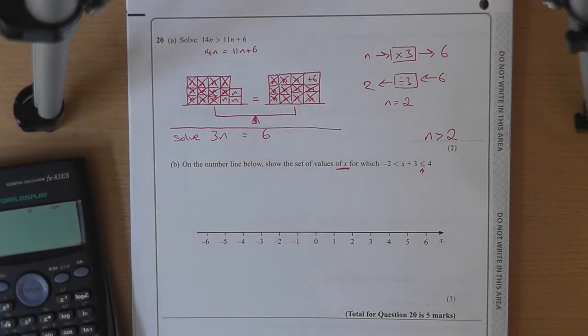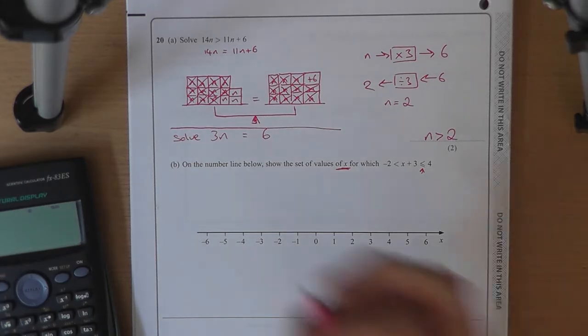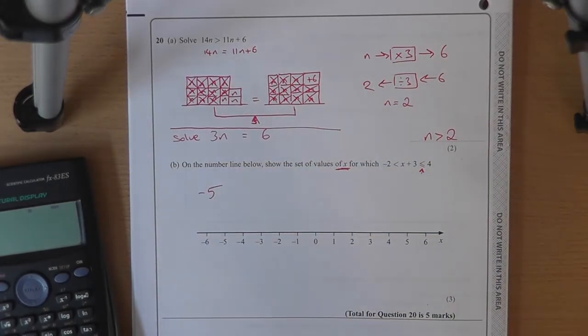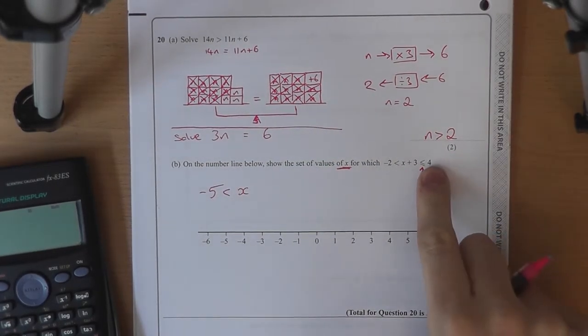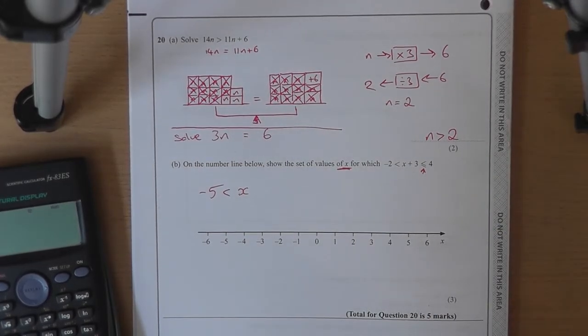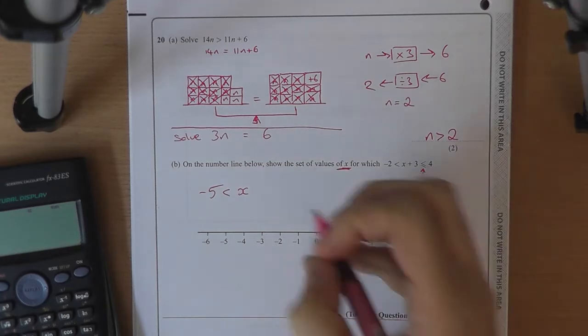Now that means before we added the 3, the smallest it could have been must have been minus 5. When we put the 3 on, the smallest value it could take was minus 2. Before we added the 3, it must have been minus 5. So the smallest that x could have been was minus 5. So that then when we add the 3, we get up to the minus 2. The biggest that x plus 3 could be is 4. But that's the biggest that x plus 3 could be. Before we added the 3, the biggest it must have been was 1.